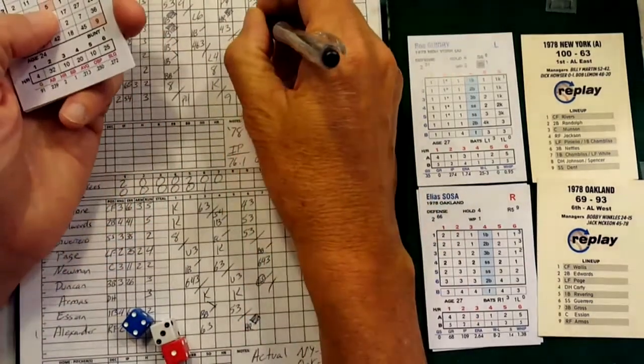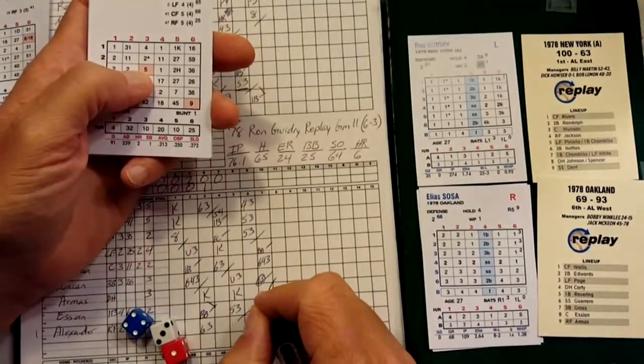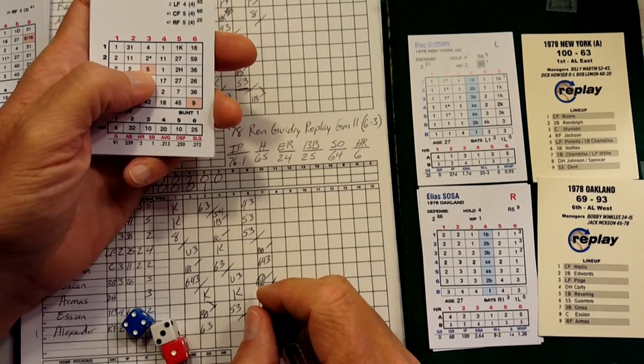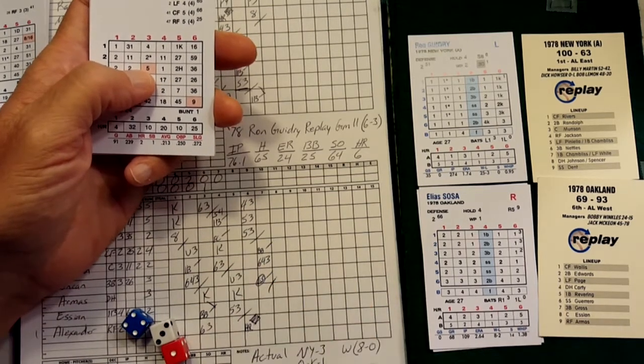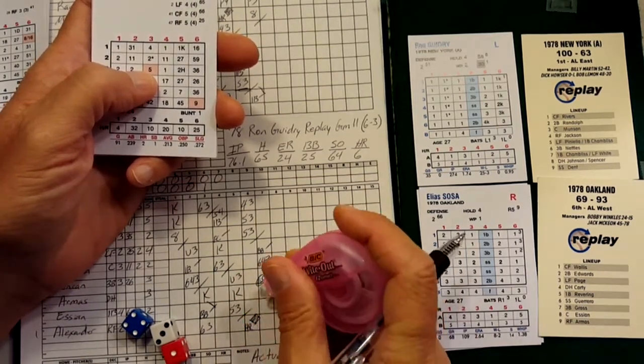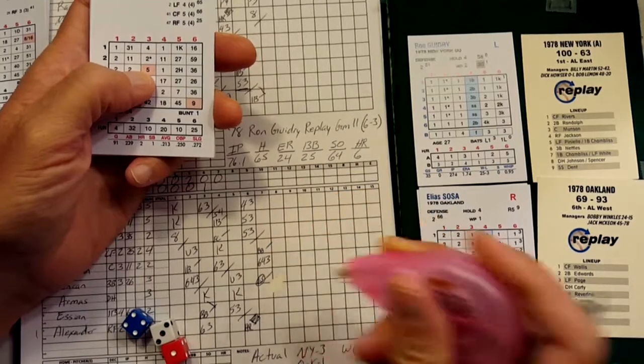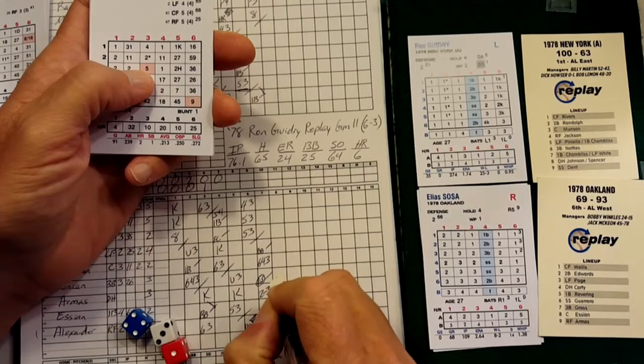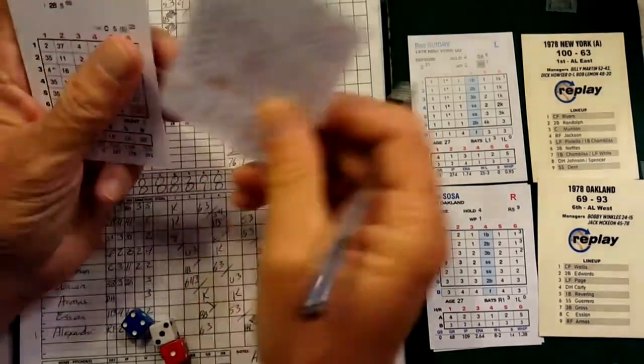Mark that off. Oh, wait a minute. I don't need to mark that off. Dribbler to the catcher. Well, it's going to be out of first instead. 2-3. That is the third out in the 7th.